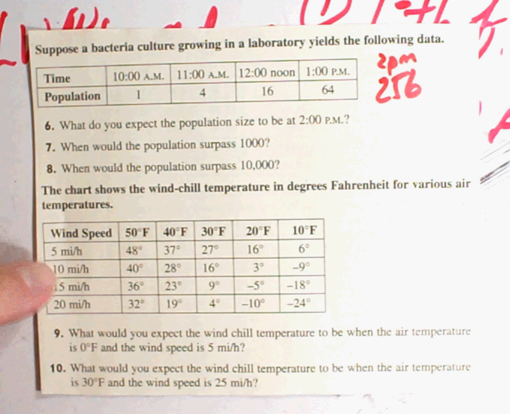You're not going to get a chart that looks like this on the test. The idea you're going to see is they're going to give you a table or a chart or a graph or something like that, and you have to interpret based on what you see. So when you look at something like, what would you expect the wind chill temperature to be when the air temperature is 0 degrees and 5 miles an hour?